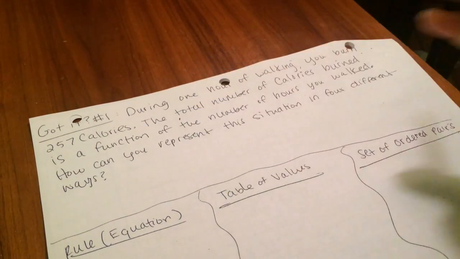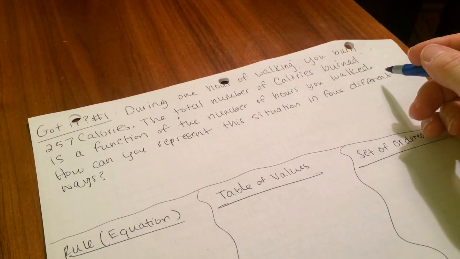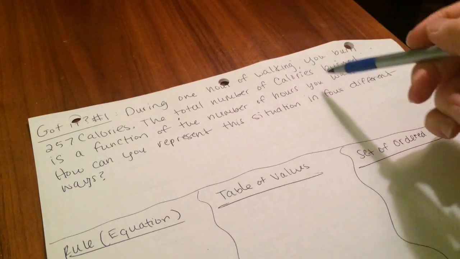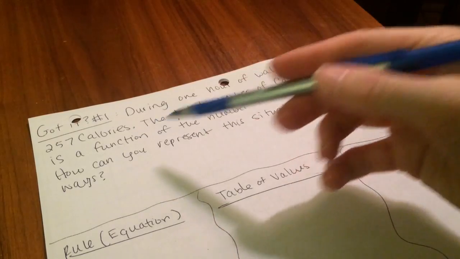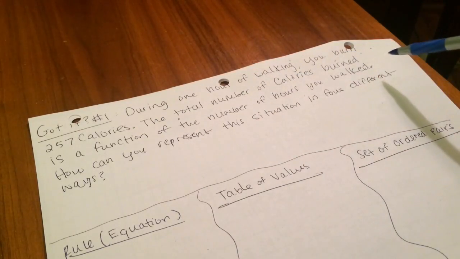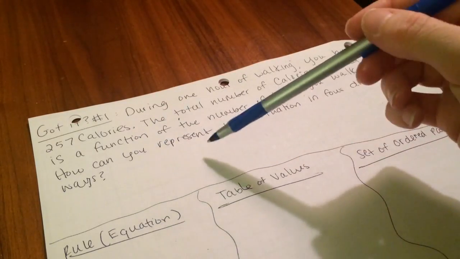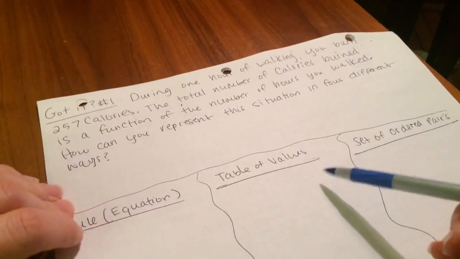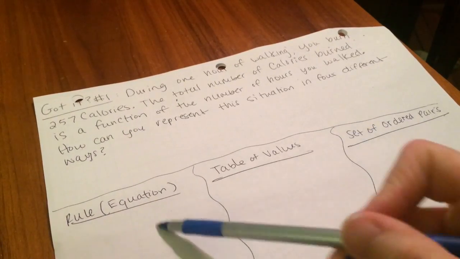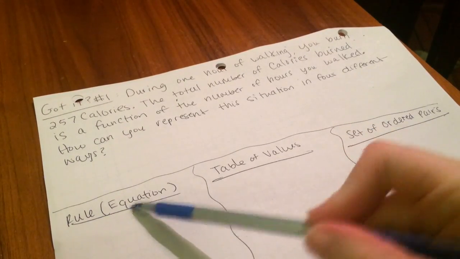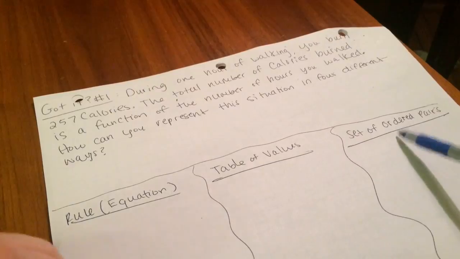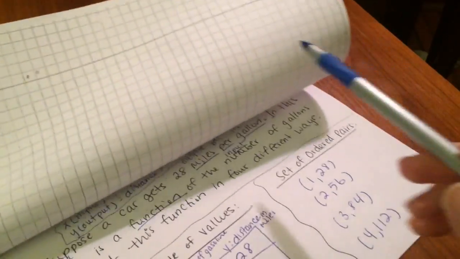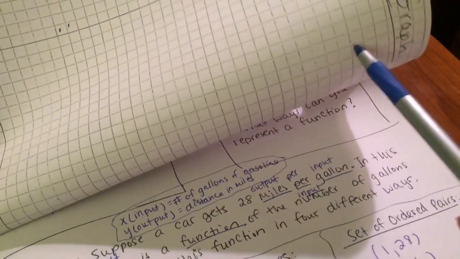The question says, during 1 hour of walking, you burn 257 calories. The total number of calories burned is a function of the number of hours you walked. How can you represent this situation in 4 different ways? Remember the ways, just like our objective: a rule, which is an equation, a table of values, a set of ordered pairs, and your graph, which is going to be on the back of the paper right here.